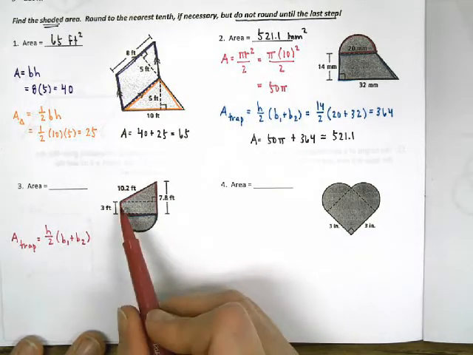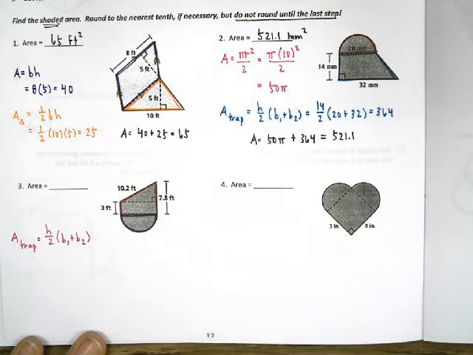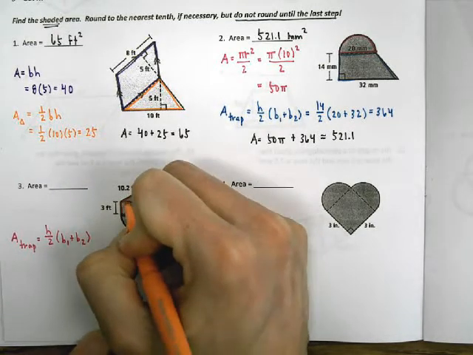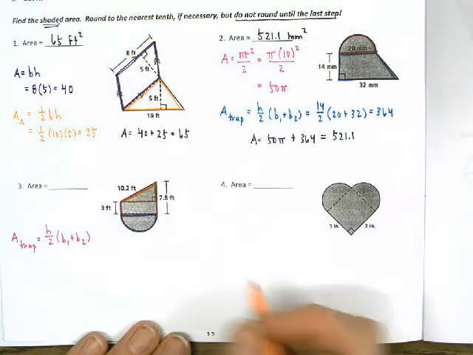Now, if I try to find the height, I'm actually going to quickly realize here that I don't know the height of my trapezoid. So here's where we have to do a little bit of work. We're going to end up using this triangle here to find that height. And here's how we're going to do it.